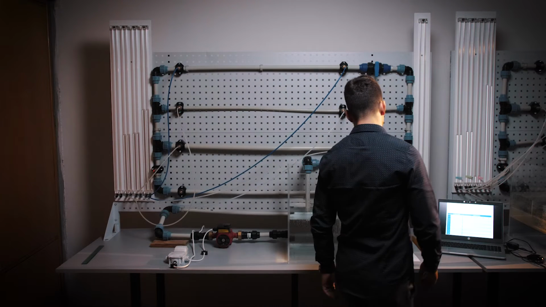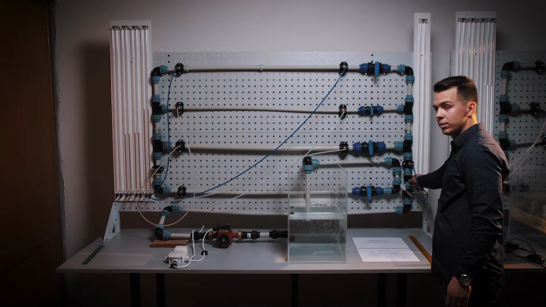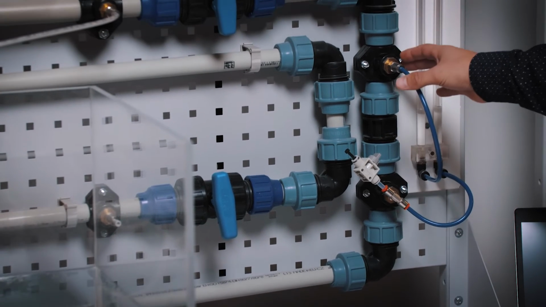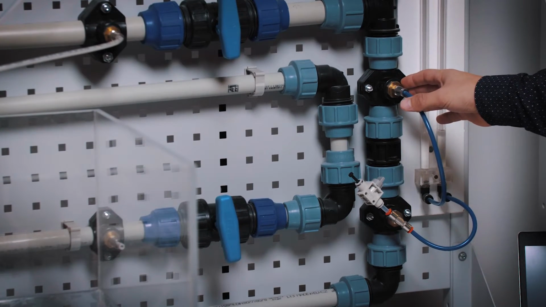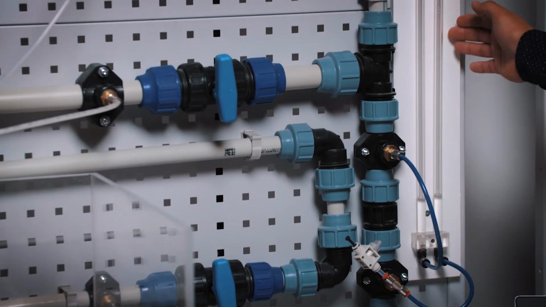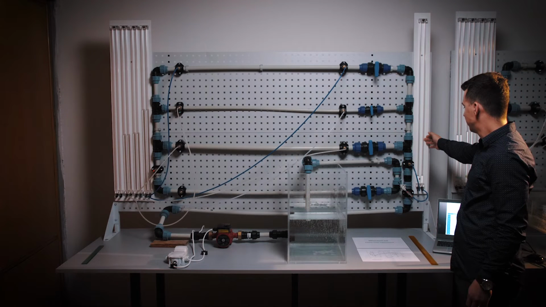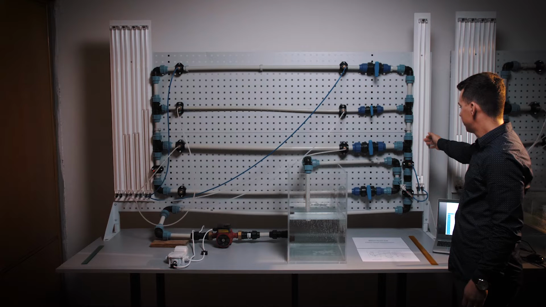We can use the orifice to measure the flow. The pressure is taken in front of and behind the orifice. Based on the pressure loss determined from the difference in level heights in the connected piezometric tubes, the volume flow value is deducted from the calibration curve of the orifice.